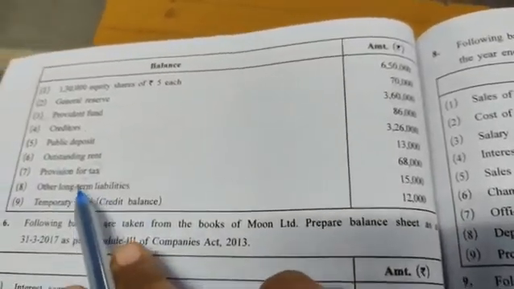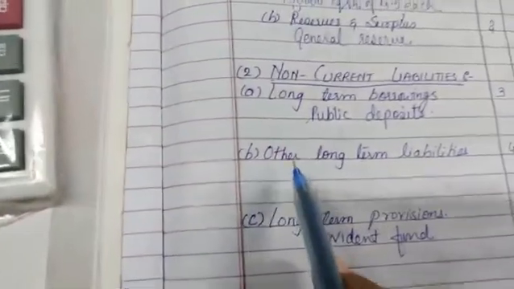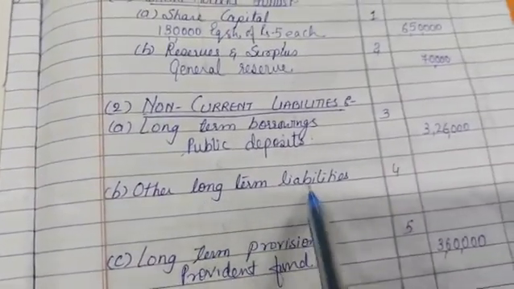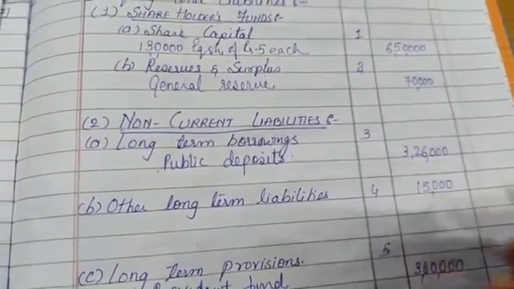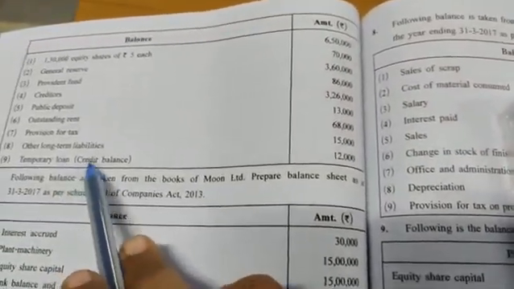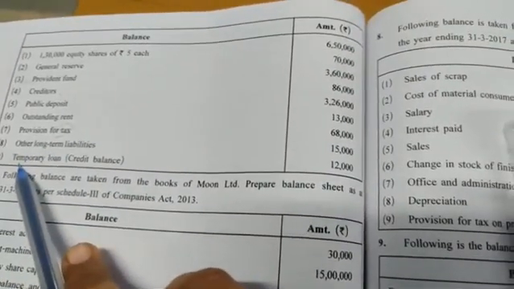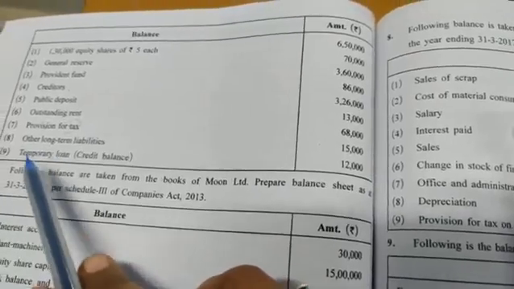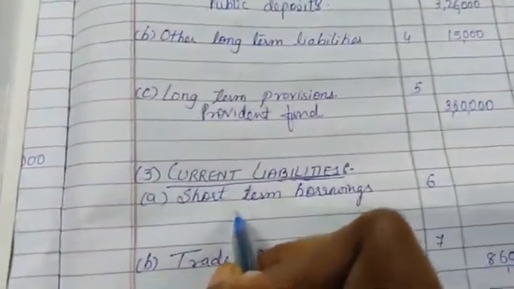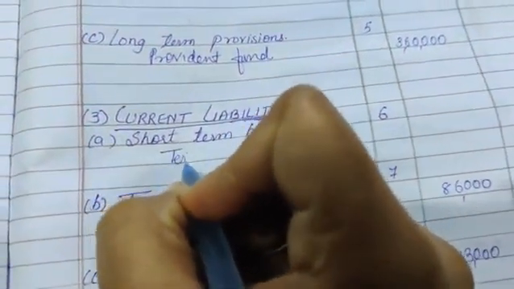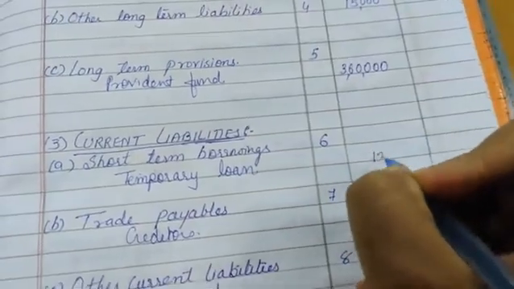Next is other long term liabilities, that is 15,000. So other long term liabilities, see here it is there in non current, that is other long term liabilities. The amount is 15,000. So in the first column we will write down 15,000. Fine. Then there is temporary loan, that is credit balance 12,000. As the word temporary is there, it means it is short term, and loan you have borrowed, so it is short term borrowings. So temporary loan, that is 12,000, will come here in short term borrowings. We will write down here temporary loan, that is 12,000.